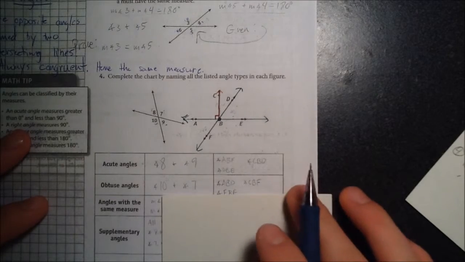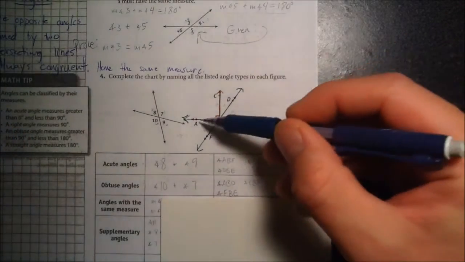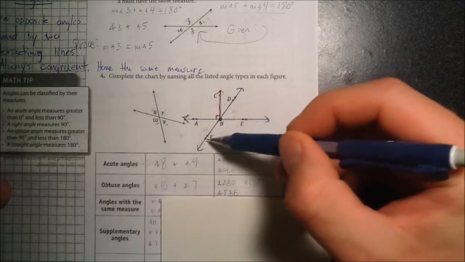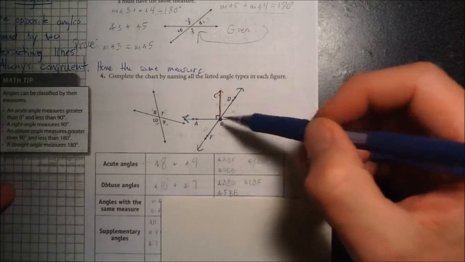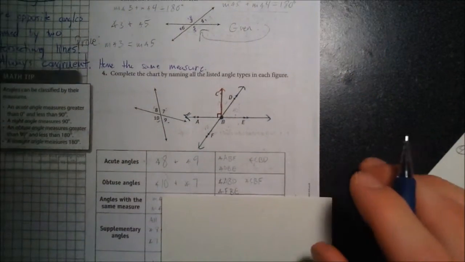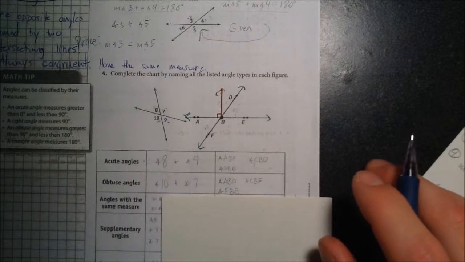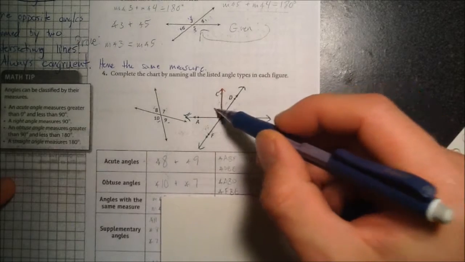The next one, the angles with the same measure. You have your vertical angles. So your two acute vertical angles, ABF and DBE. You also have your two obtuse vertical angles. So you have ABD and FBE. But now you also have another set of congruent angles, or two angles that have the same measure. And that would be your two 90-degree angles.